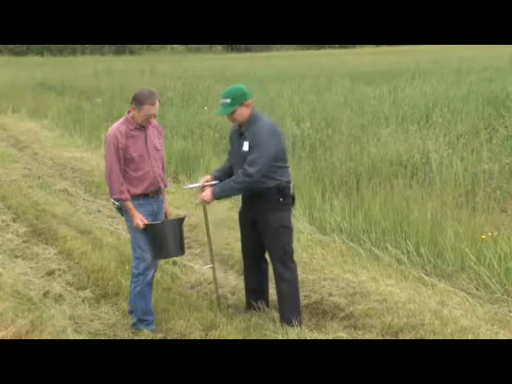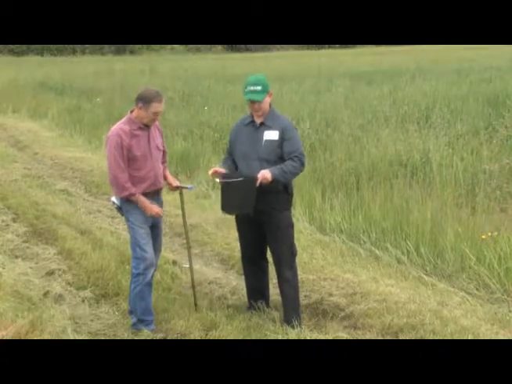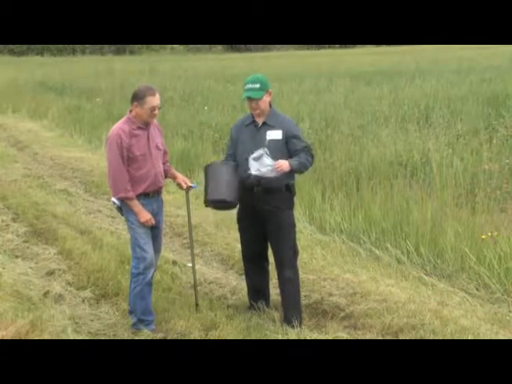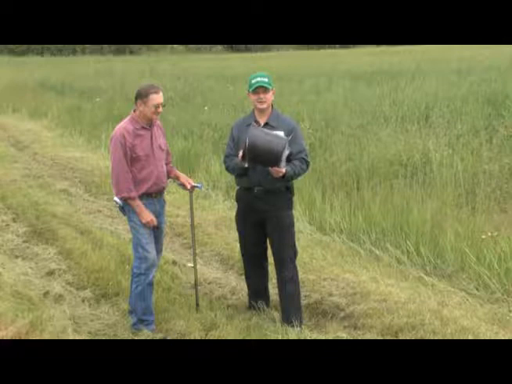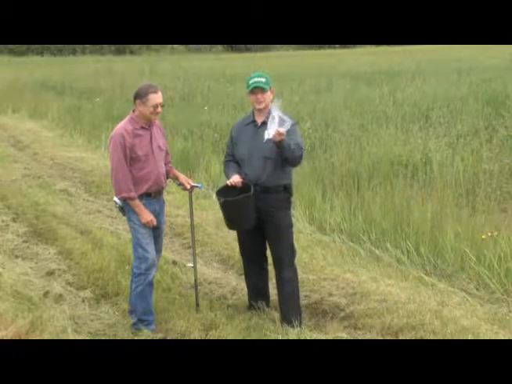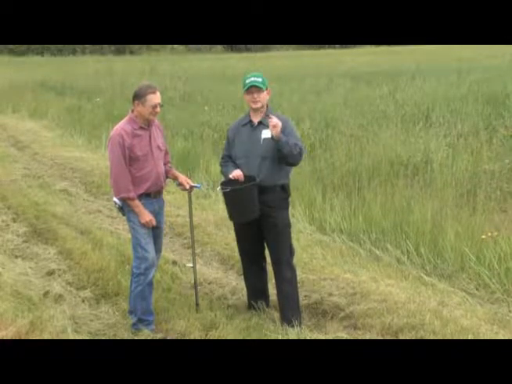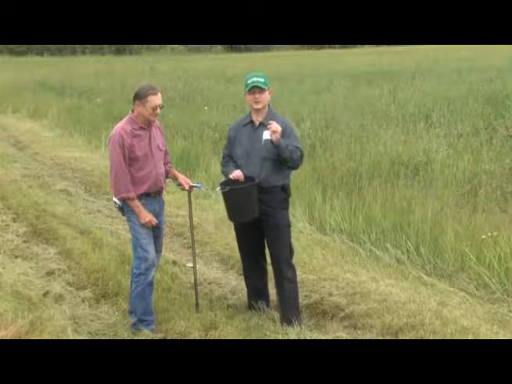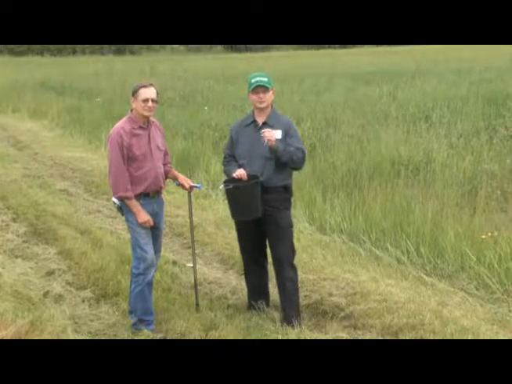Other items that you should have in your arsenal, of course, are a plastic bucket, make sure it's clean, and a plastic bag, and also even a little stick to help push out the soil from the soil probe if it's a heavy, wet soil. So Bruce, should we get started? Okay.